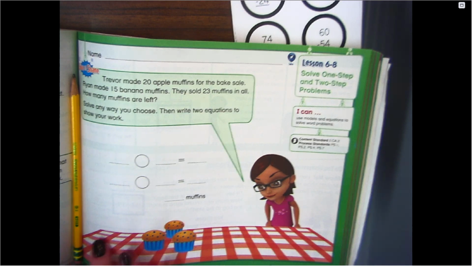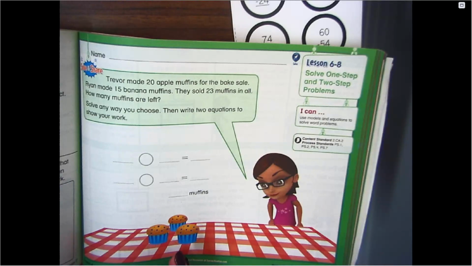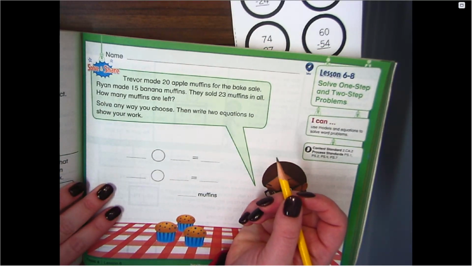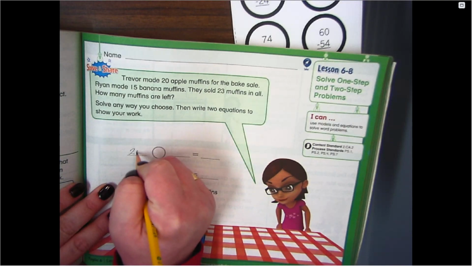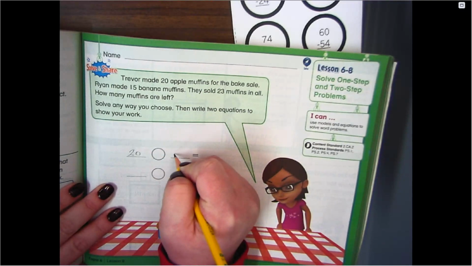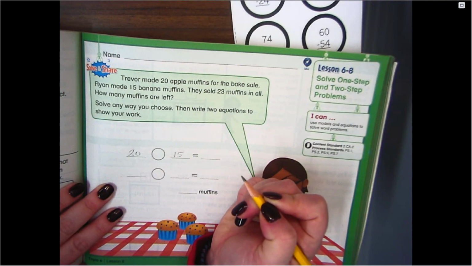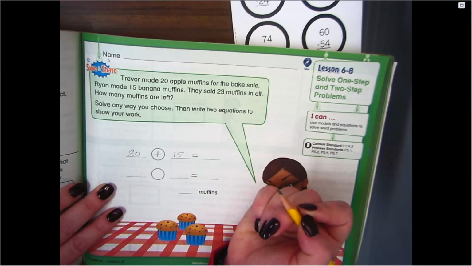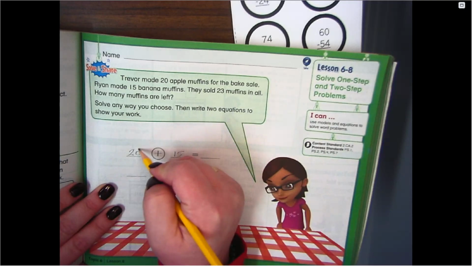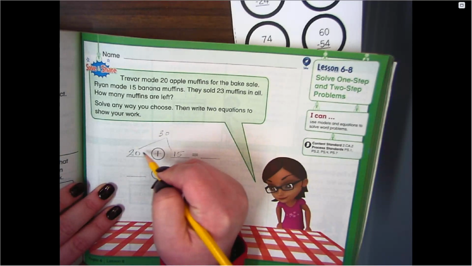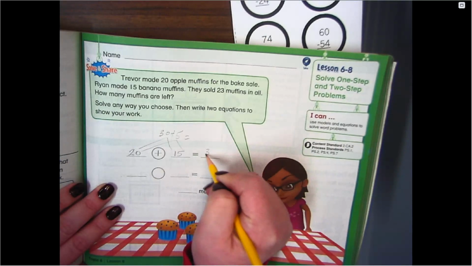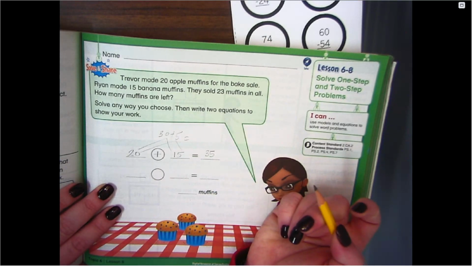This is a two-step problem because first we need to say, well, how many muffins did we have to begin with? We need to take the 20 that Trevor made and the 15 that Ryan made, and we want to see how many in all, so we're going to add. I know that 20 and 10 is 30, and I know that 0 and 5 is 5. So we started with 35 muffins, okay?